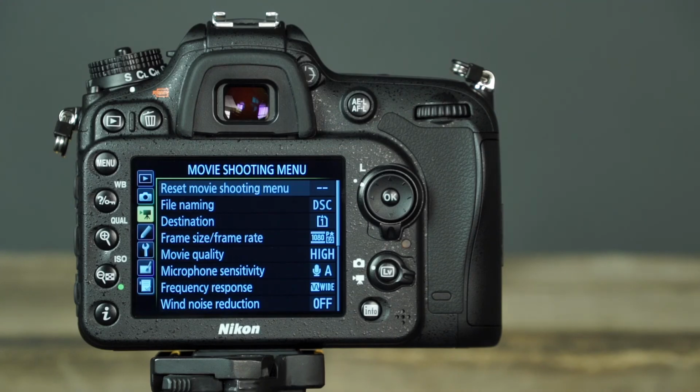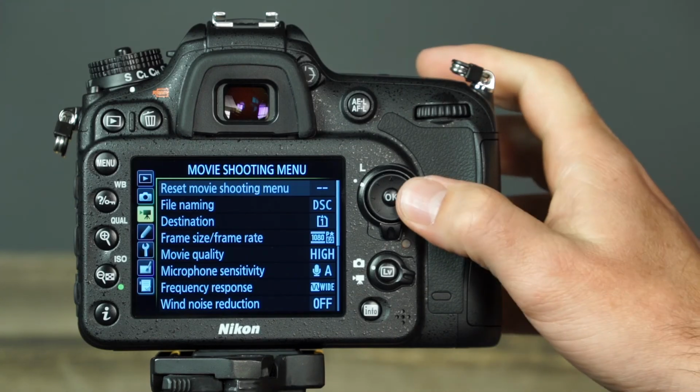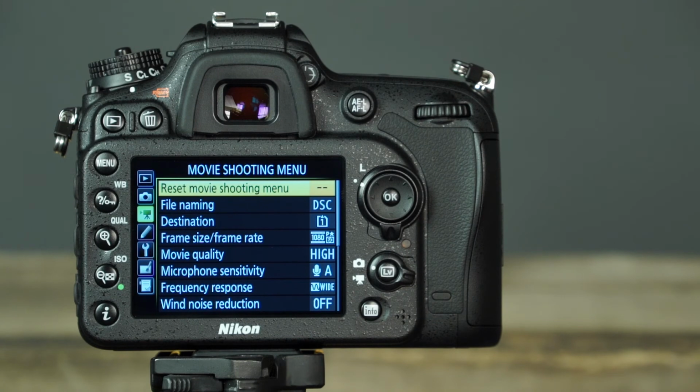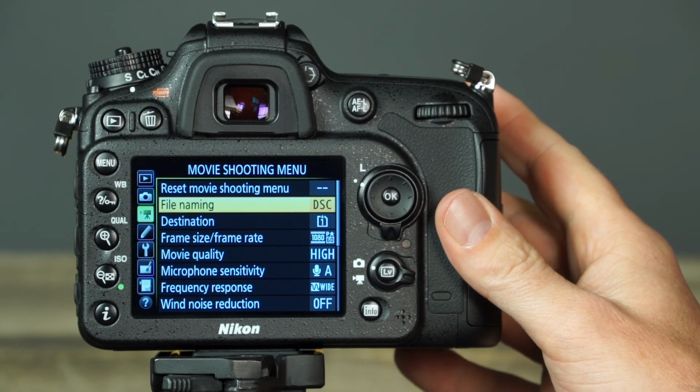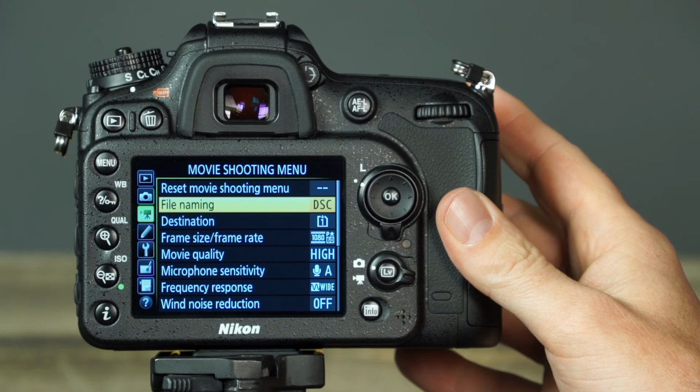The next menu is the movie shooting menu. The first option is Reset Movie Shooting Menu, which will allow you to reset the movie shooting menu options to factory default. Next, there is the file naming, where you can customize 3 letters to replace the standard DSC in the file names for movies recorded with your camera.